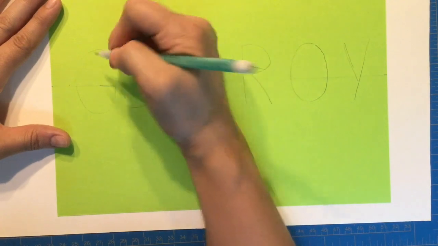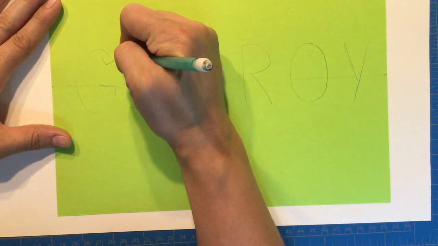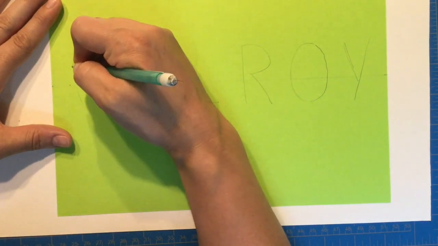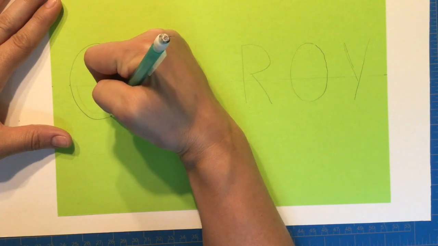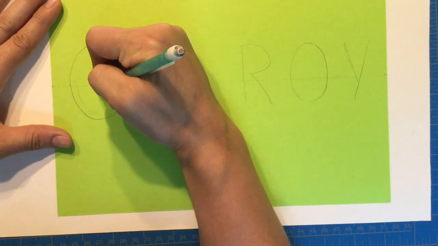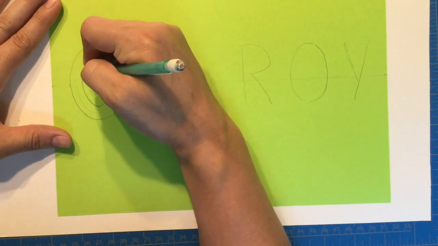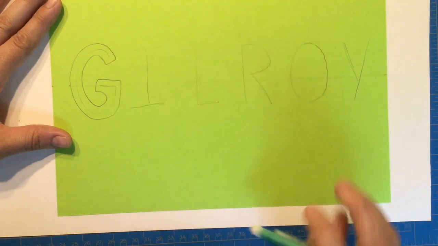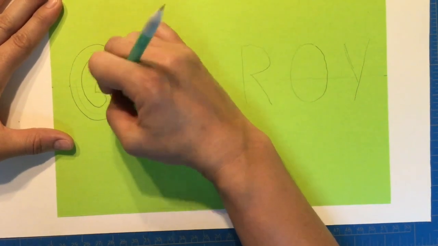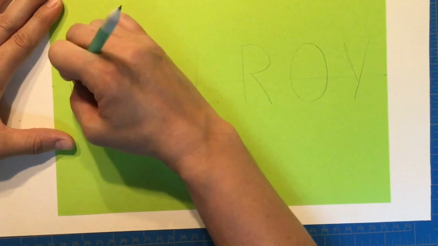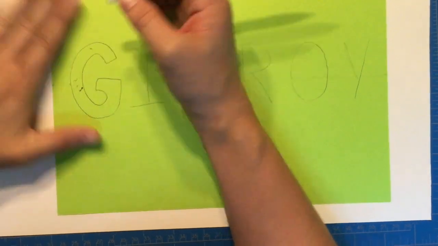Now I'm going to draw on the outside of that stick letter. Again, you want to keep this light because eventually we will erase this. Okay, so there would be my block letter G. And so now I can go back in and I can erase my stick letter inside.